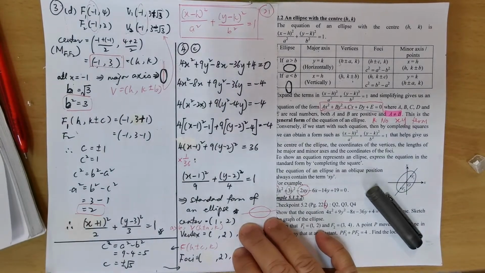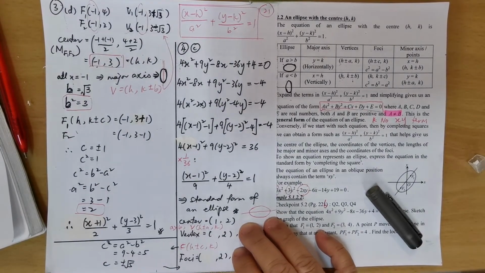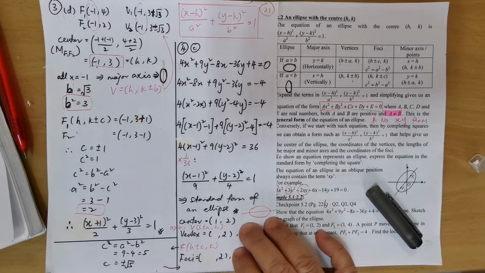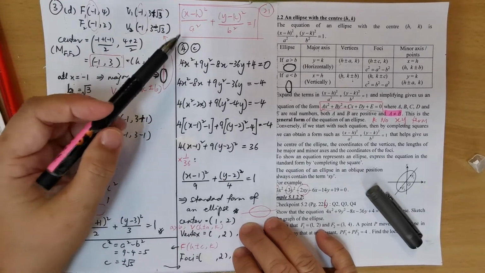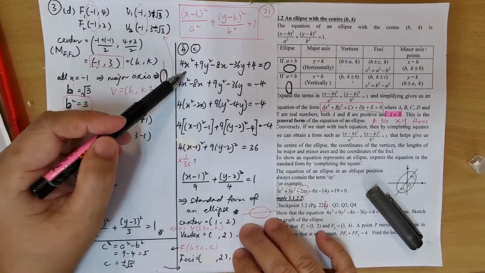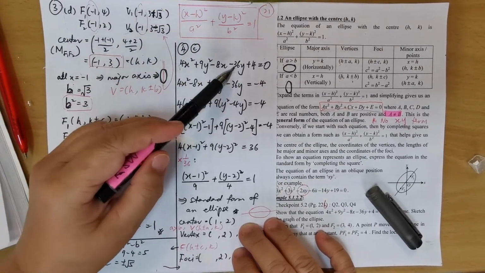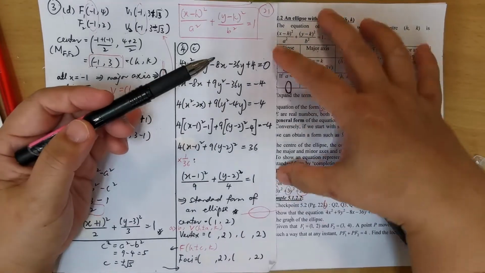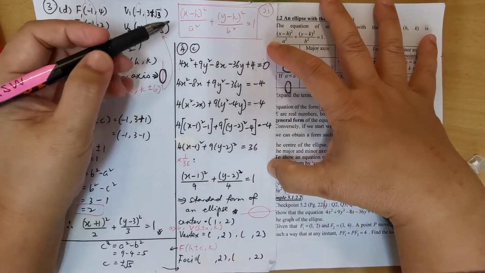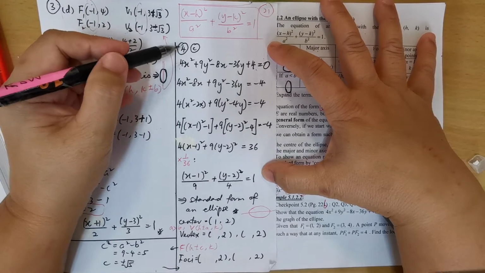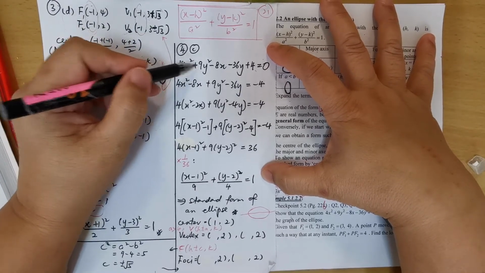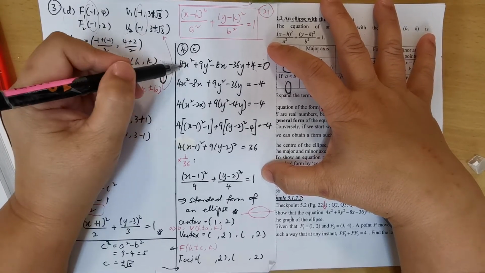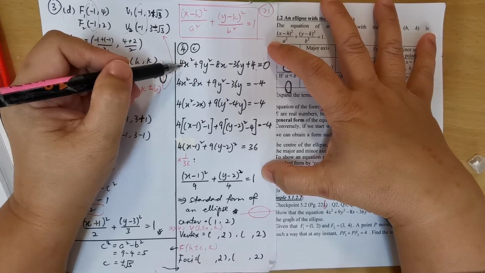Next will be question 4. In question 4, they give you an equation in general form and ask you to show that it is an ellipse. I'm going to discuss 4C: 4x squared plus 9y squared minus 8x minus 36y plus 4 equals 0. Remember I said we have to do completing the square. You see that the coefficients of x squared and y squared are not the same, so we know that this is an ellipse.